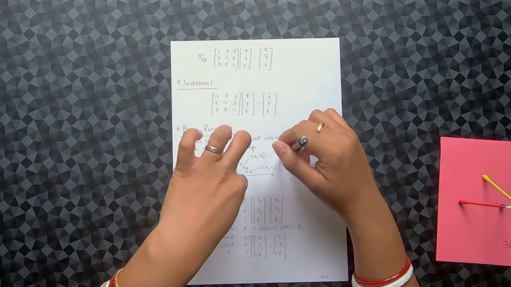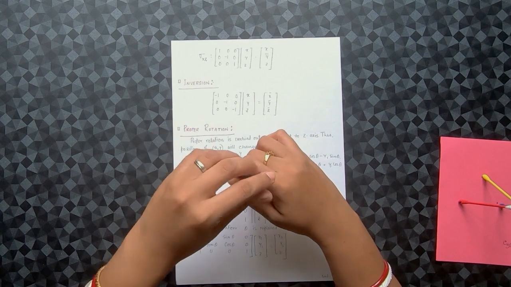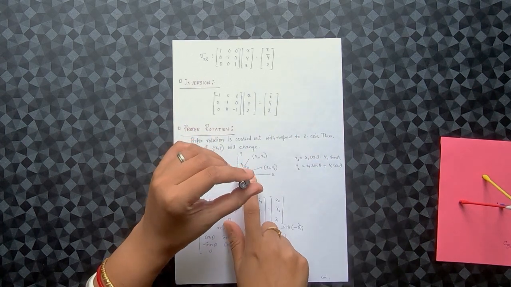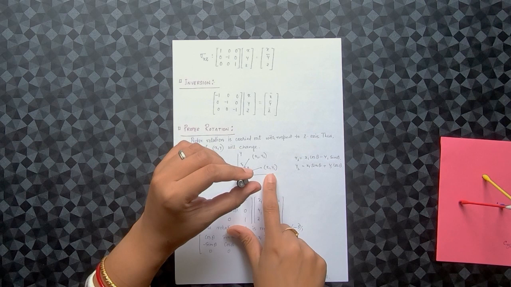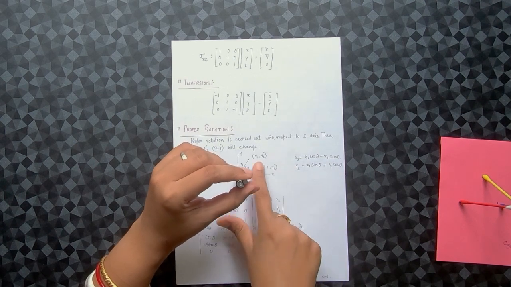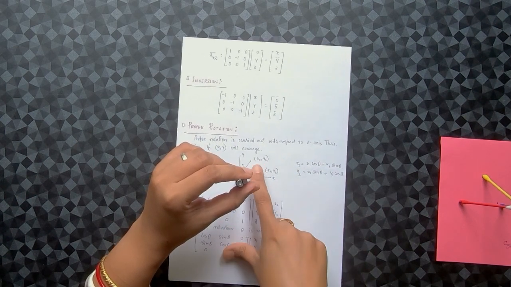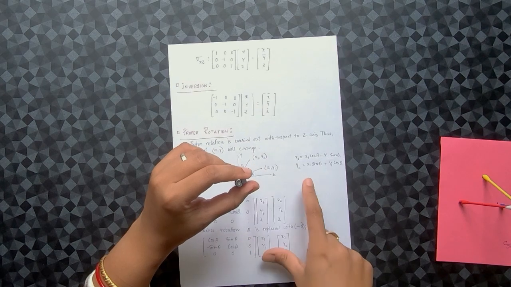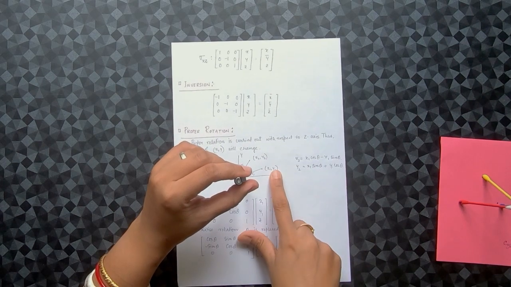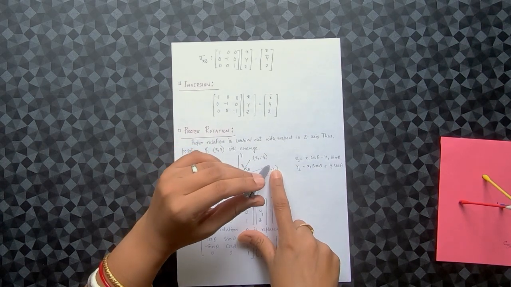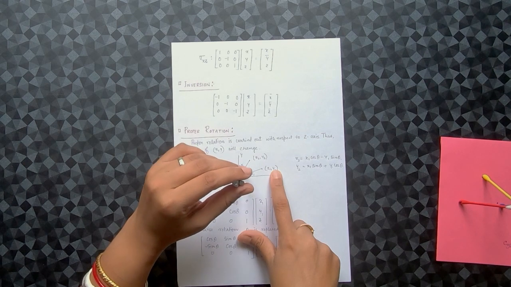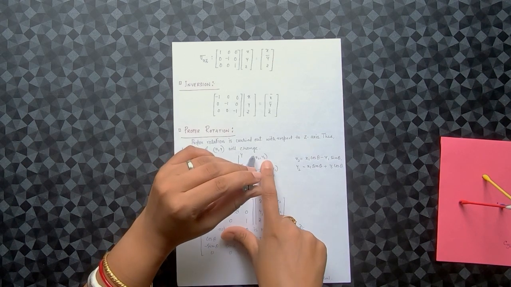So when we rotate by theta angle, we get two points. First of all, the first position is x1, y1, and we change this position with respect to theta, and that is x2, y2.